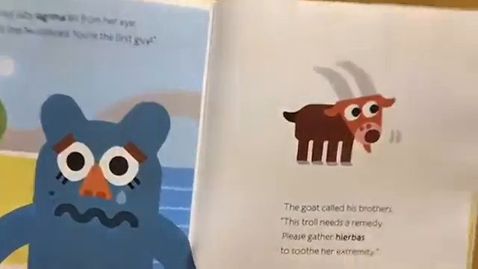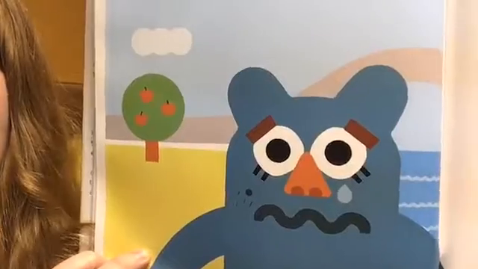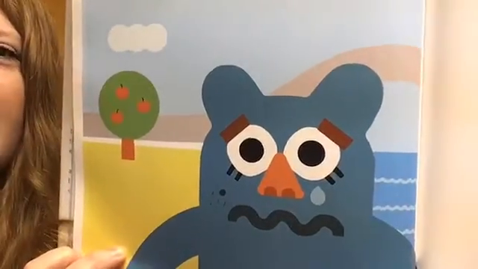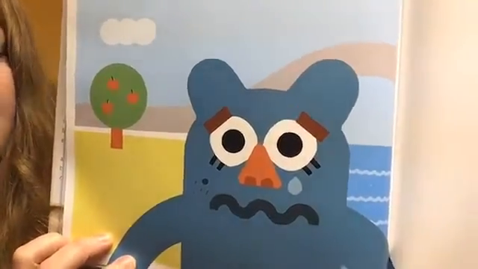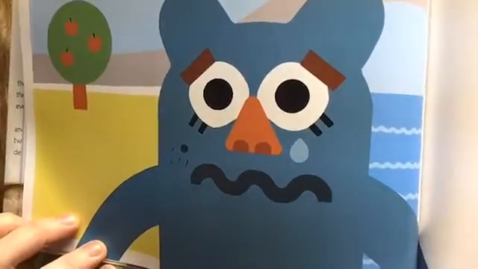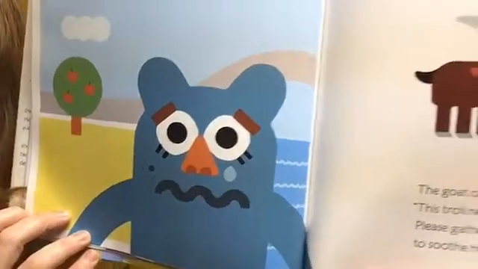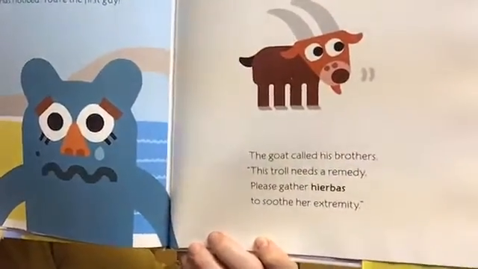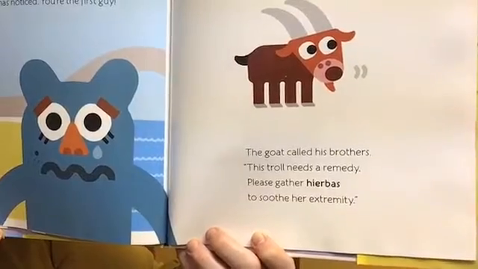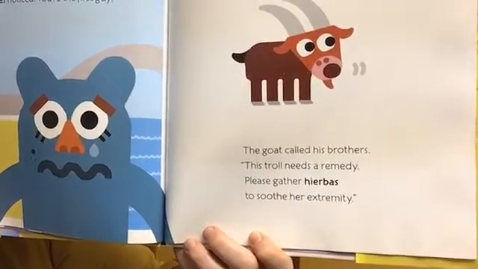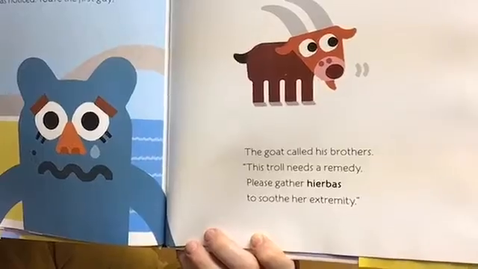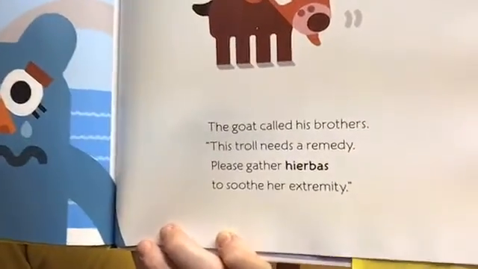A big salty lagrima fell from her eye. No one has noticed. You're the first guy. Lagrima, can you see what is falling from this troll's eye? We say tear, but in Spanish we say lagrima. The goat called his brothers. This troll needs a remedy. Please gather hierbas to soothe her extremity. Hierbas, herbs.